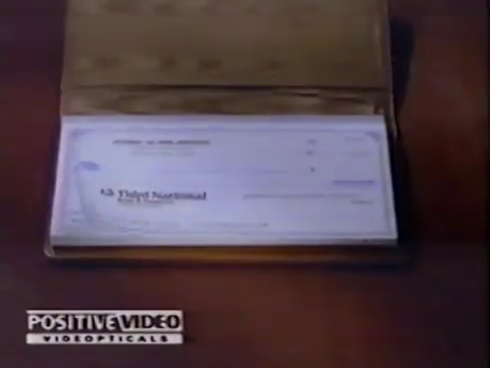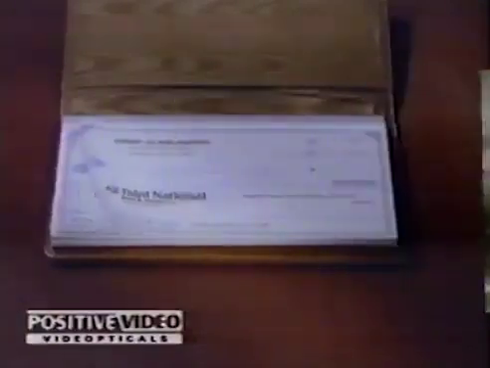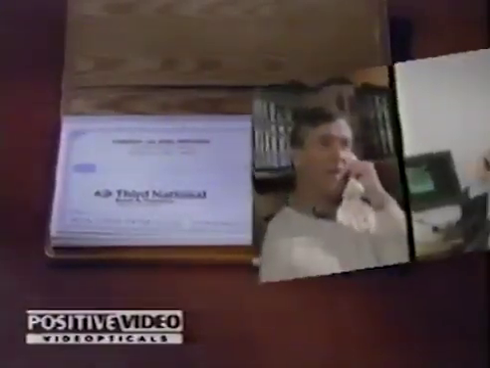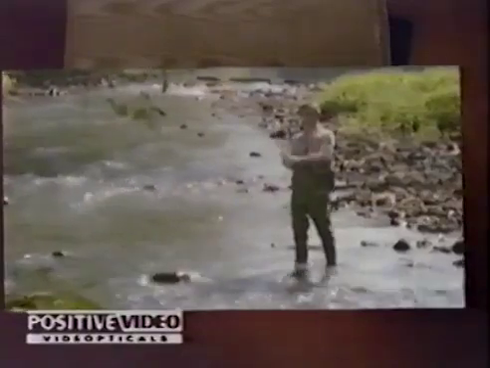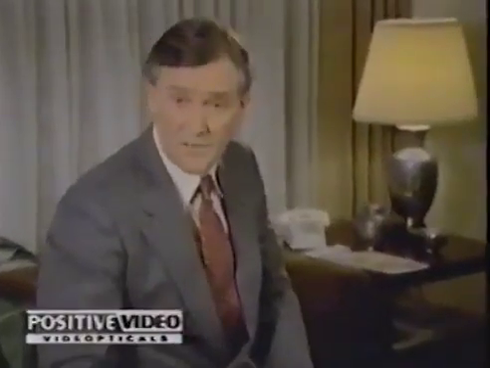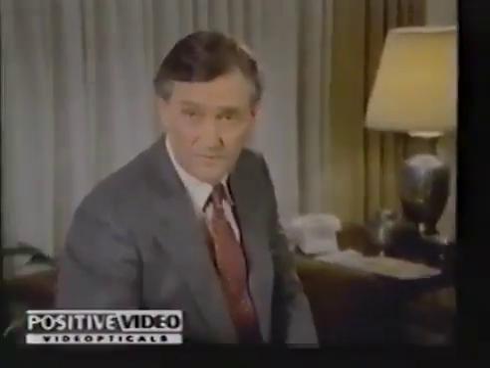My money fund investment account at Third National is a lot more than just checking. I earn substantial interest on all my money. Buying and selling stocks, bonds, and options over the phone is easy through Third National's discount brokerage. And I can personally direct the investments of my Third National IRA. So can you. So why go anywhere else? Make it easy. Make it Third.